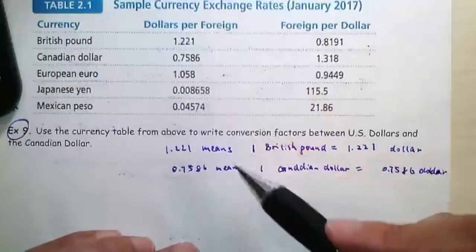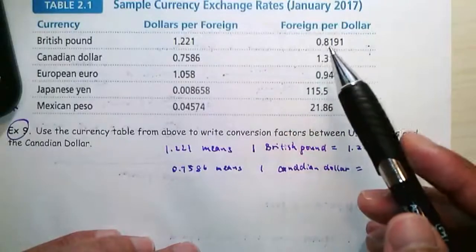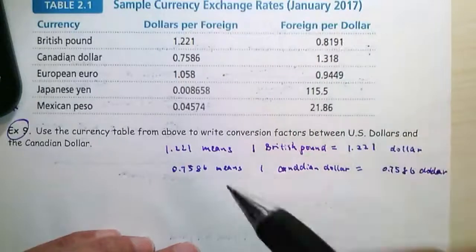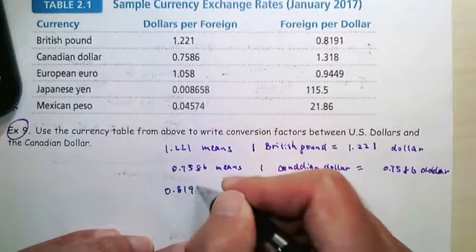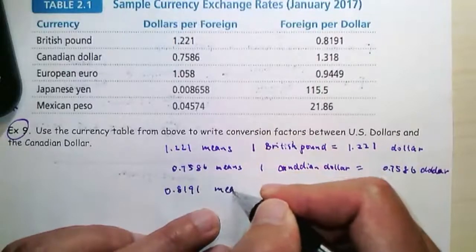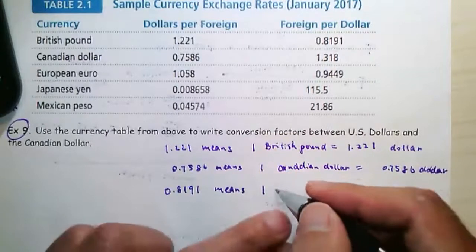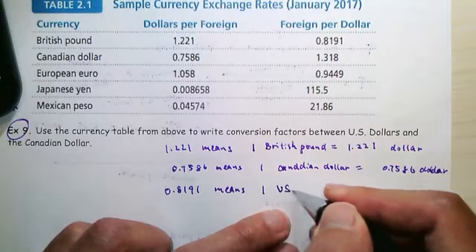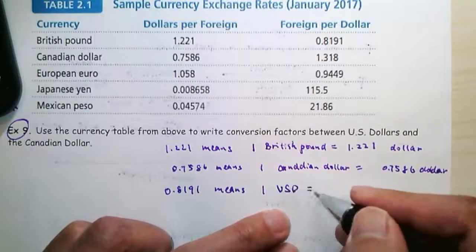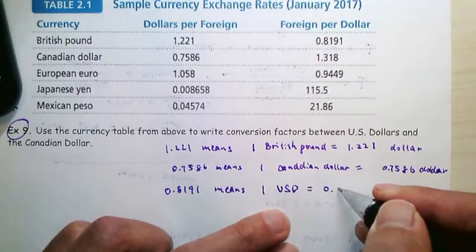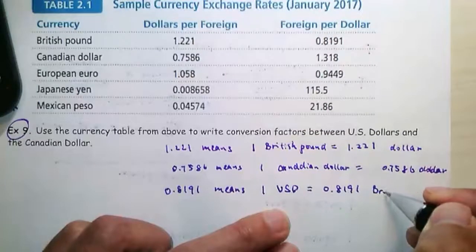Okay, so anyone has any question on the meaning of those numbers? So let me keep reading. 1 USD, which is shorthand notation for US dollars, means 0.81 British pound.